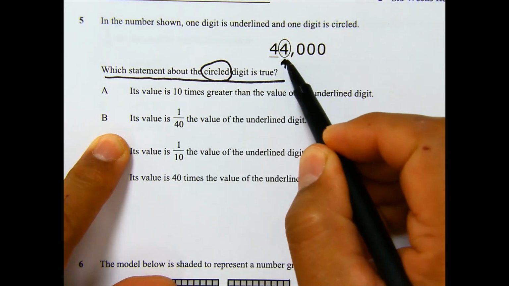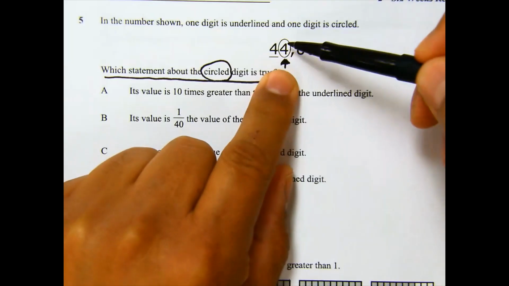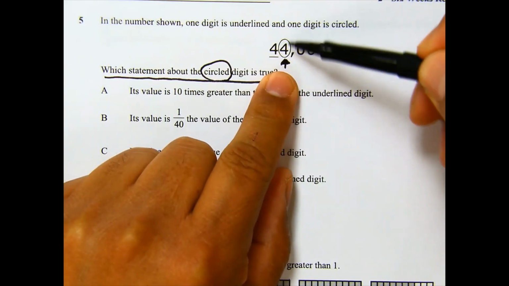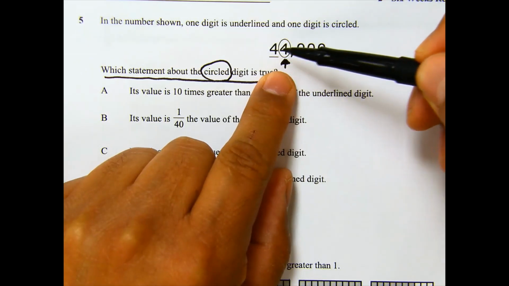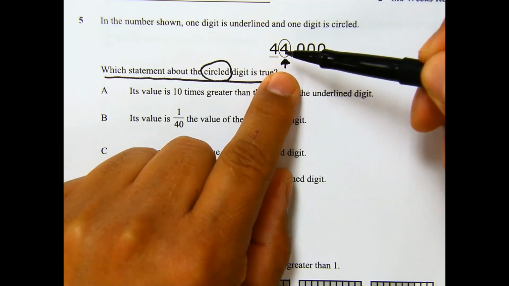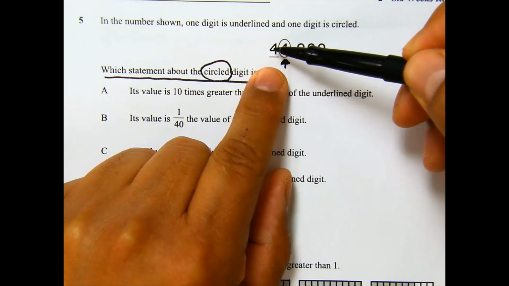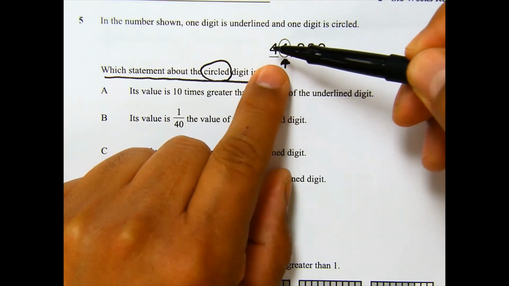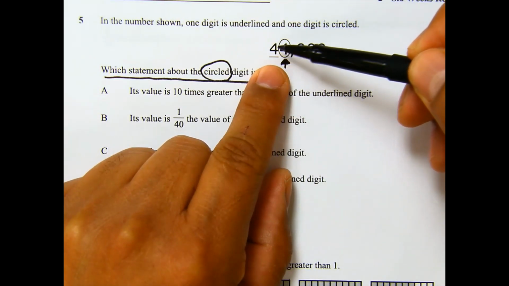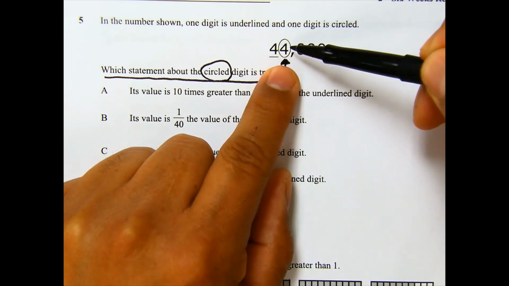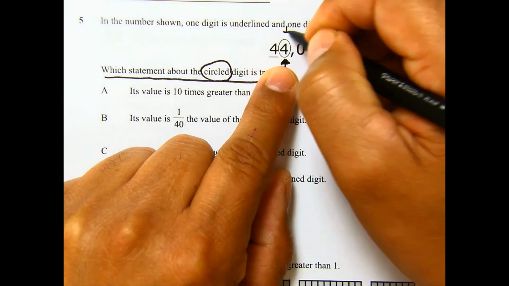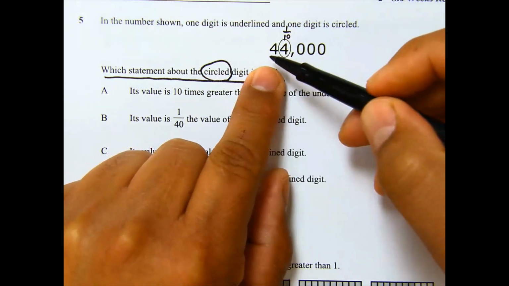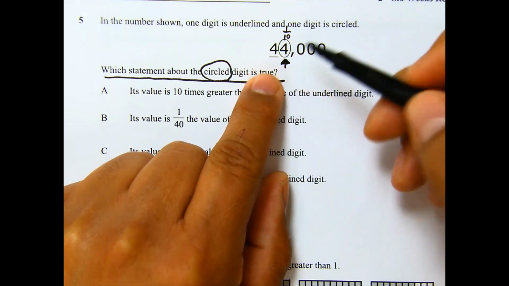That's the circled digit. If I compare this 4, the 4,000 to 40,000, I know 4,000 is less than 40,000. This is 1/10 the amount of that number because it's one place value behind it. So this would be 1/10 the value of this number.